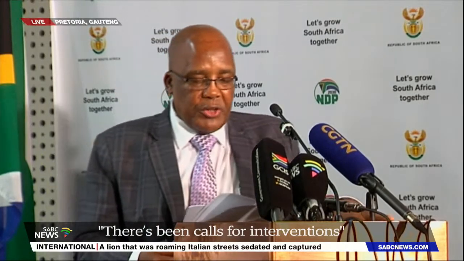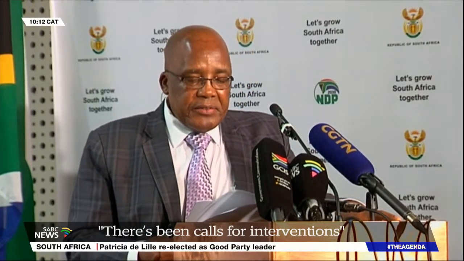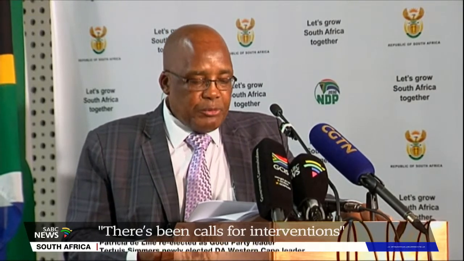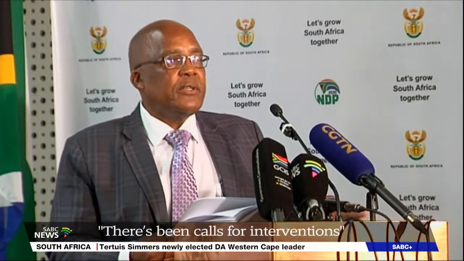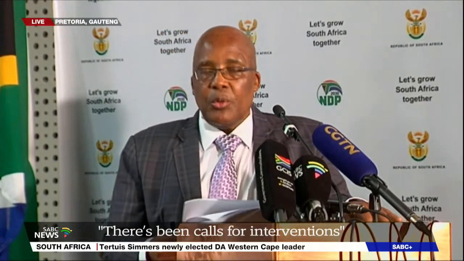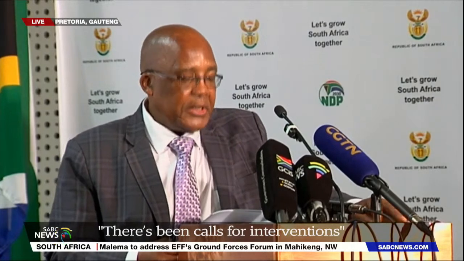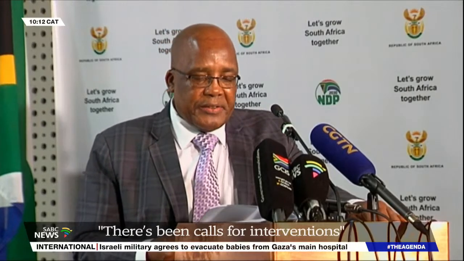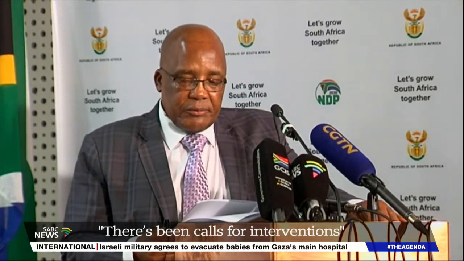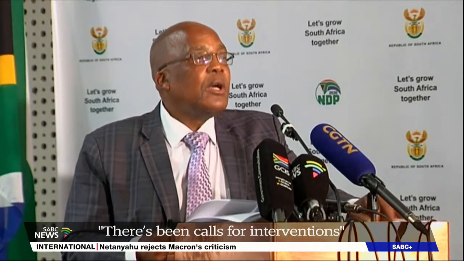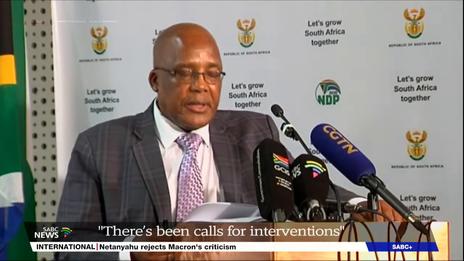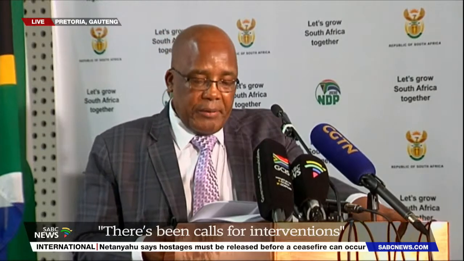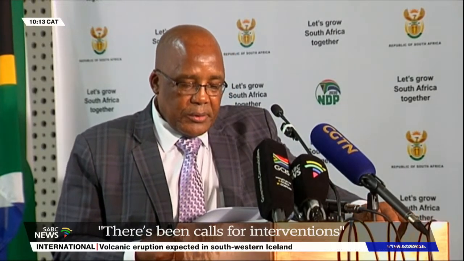Both the 1951 Convention and the 1967 protocols provide for these reservations. In terms of Article 42 of the 1951 Convention, which we have attached to the white paper, the convention has got 46 articles. And in terms of Article 42, any state may make reservations to articles of the convention other than Article 1, Article 3, Article 4, Article 16.1, Article 33, and Article 36 to 46.